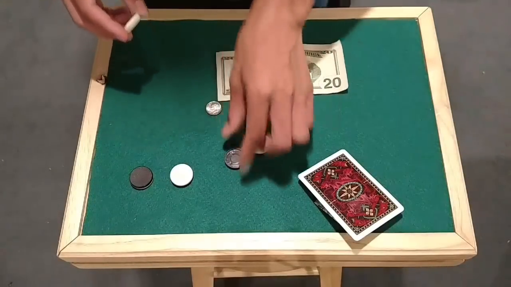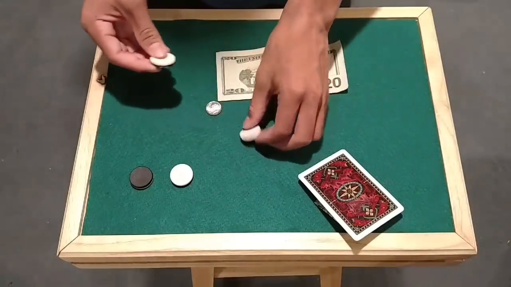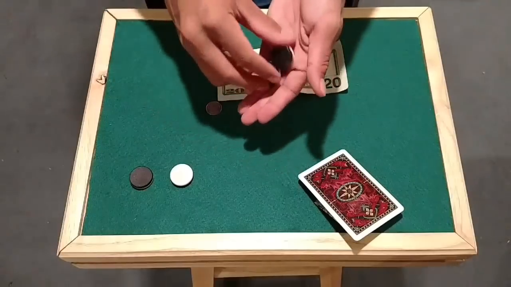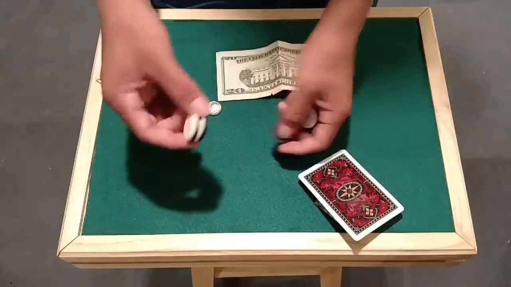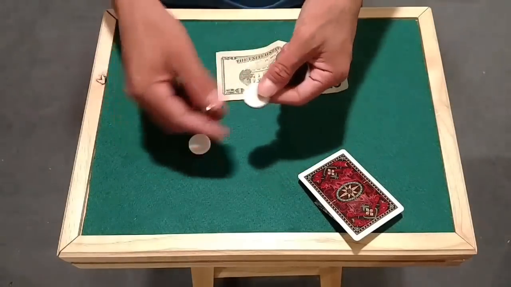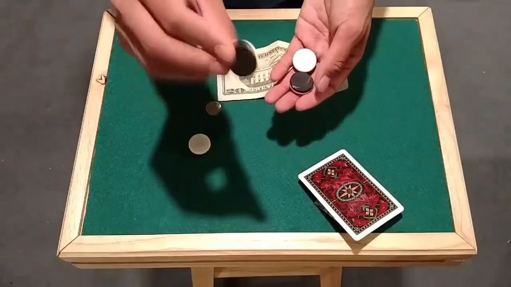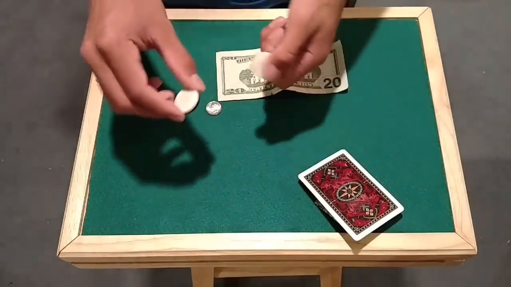So now that I have that explained, what I'm going to show you here is I have these little shell pieces. These two here are going to represent normal coins. They're not magnetic in any form, but these two here are actually magnetic. One of these is going to represent a normal magnetic coin, and one of these is going to represent the magnetic shell. So this is something you kind of have to follow along with.